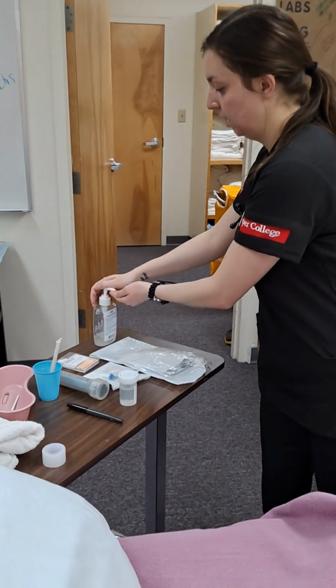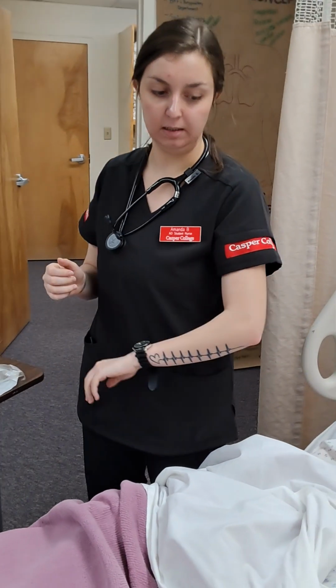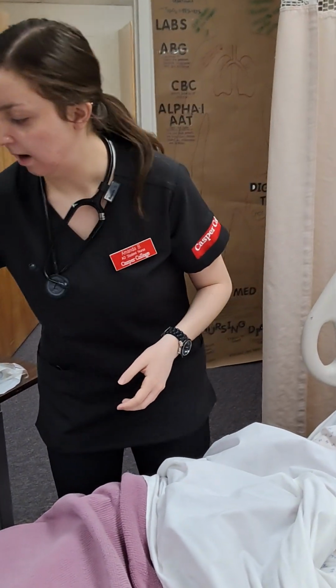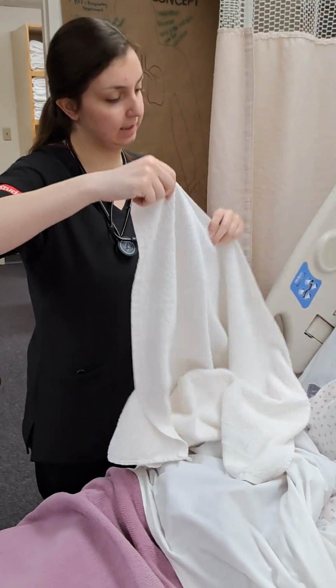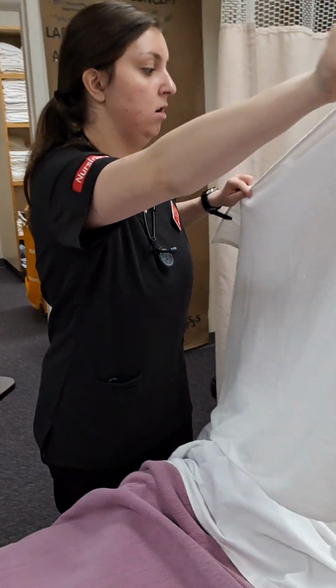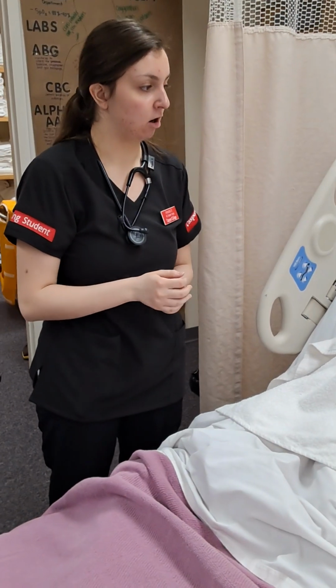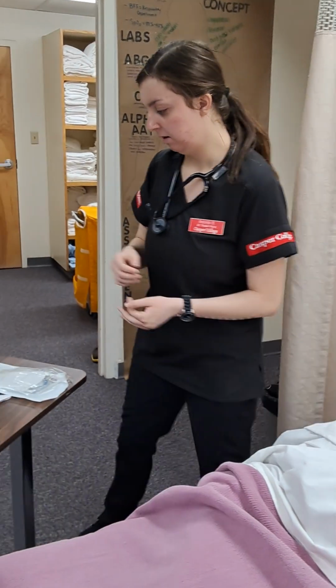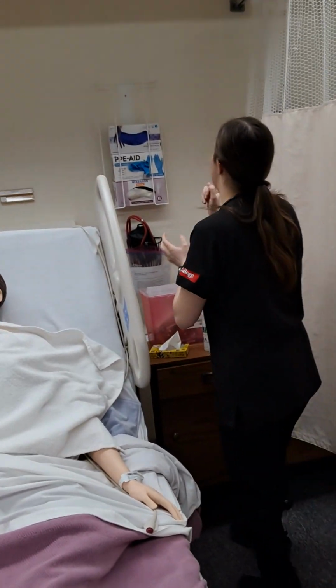Okay, at any time in this procedure, if you feel pain or if you feel uncomfortable, let me know by raising your left hand. If you are gagging or coughing excessively, if you become cyanotic, which is blue, and if you can't talk or hum, I will also stop the procedure. Okay, now I'm going to sanitize my hands and put on some clean gloves.